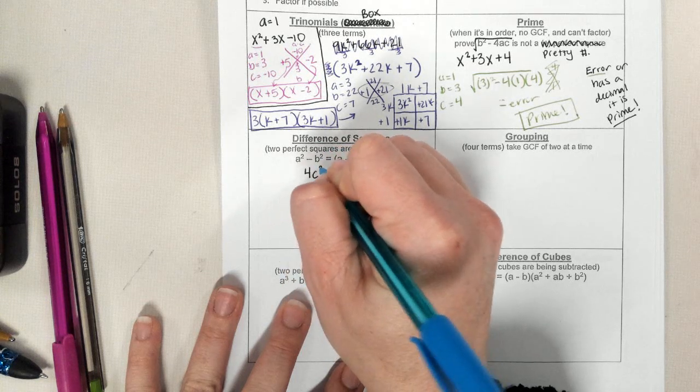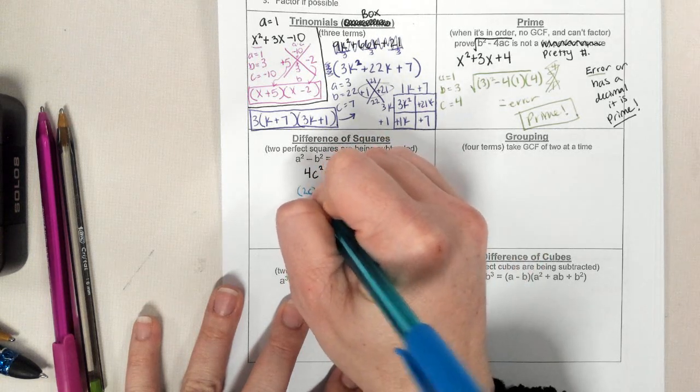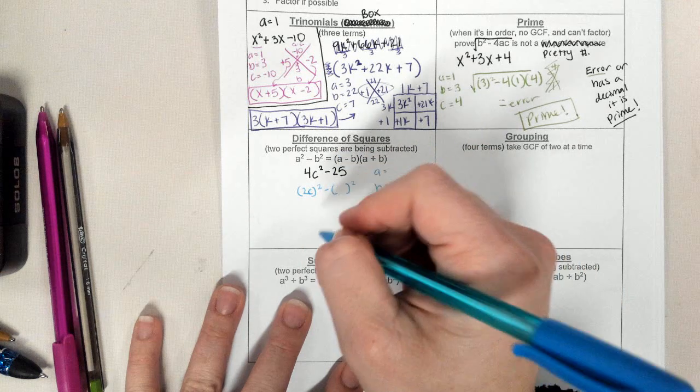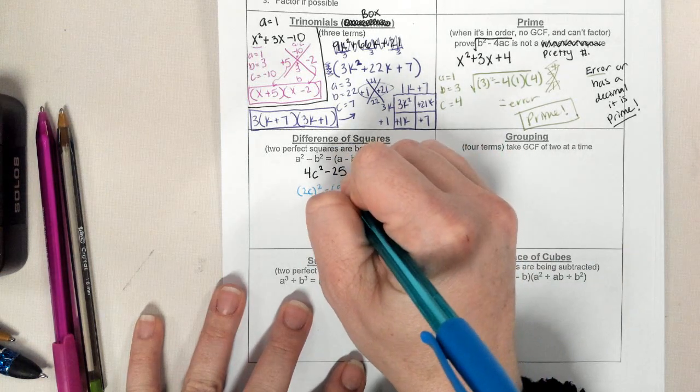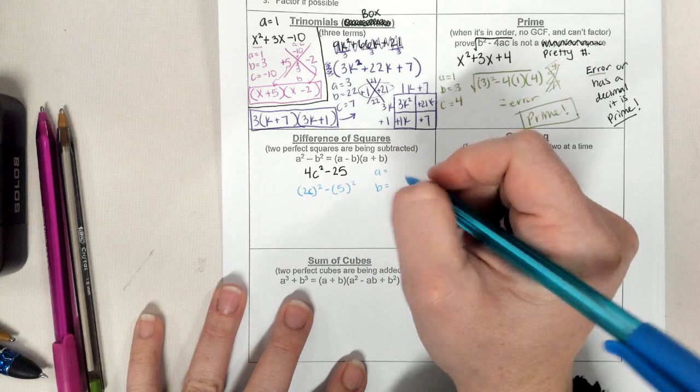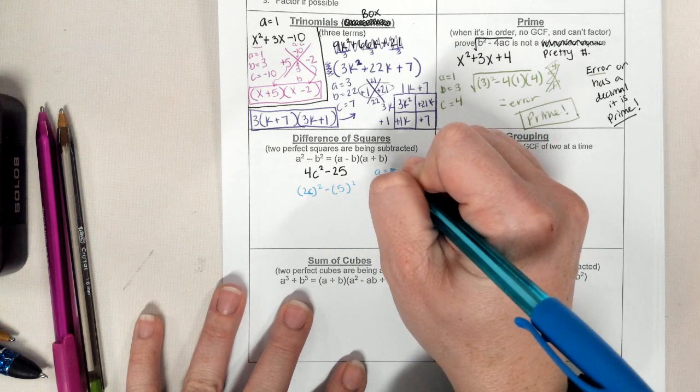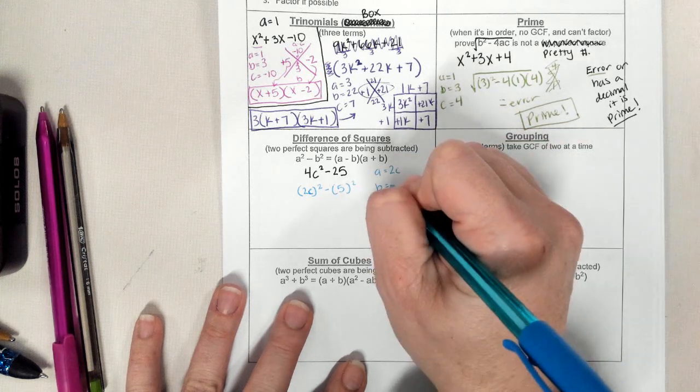And then what squared gives me C squared? Well, just C, right? Don't ever forget your letter. If it has a letter, make sure you bring it down. What squared gives me 25? 5. So what's A? 2C. And what's B? 5.